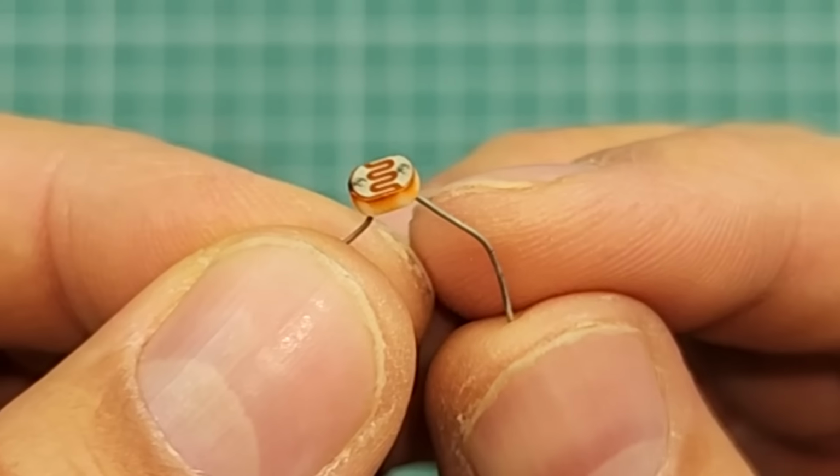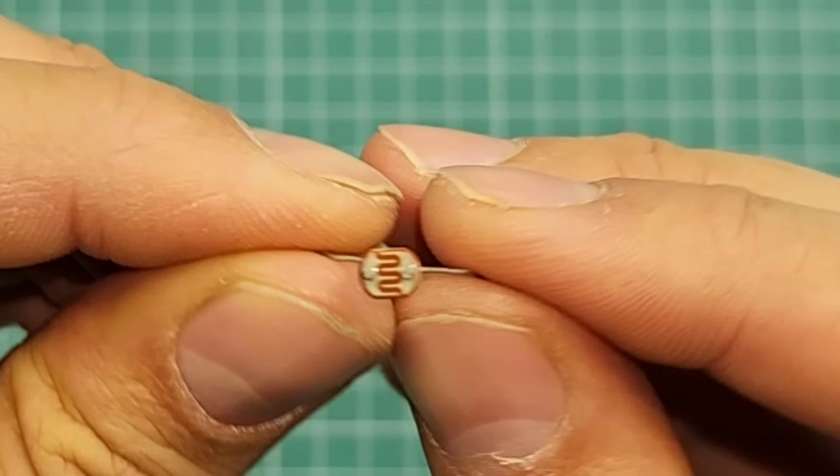But there is a problem here. We can't use a variable resistor as input to an electronic circuit, so we have to convert the variable resistor to a variable voltage and then use the variable voltage as input to the system. This is an LDR. I'm going to test it using my LCR meter.